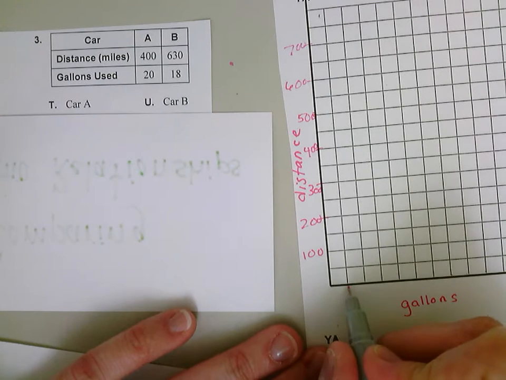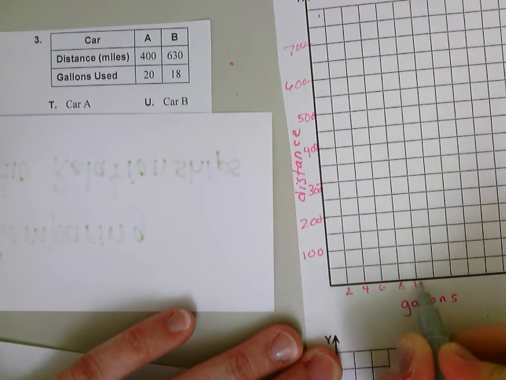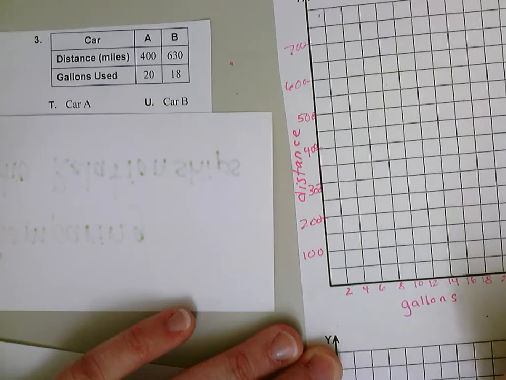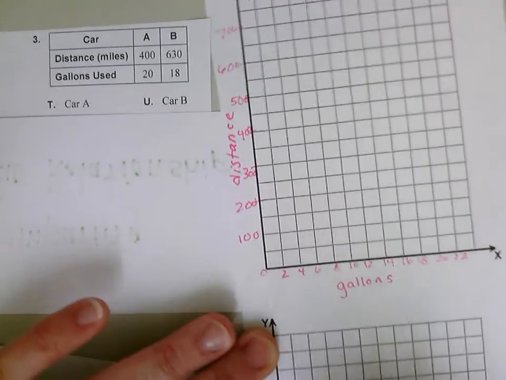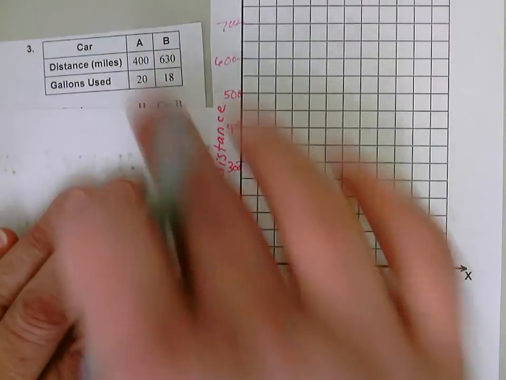Okay, let's go by twos. 2, 4, 6, 8, 10, 12, 14, 16, 18, 20, 22. And here's my origin at 0. All right, so I'm going to graph my two different cars.